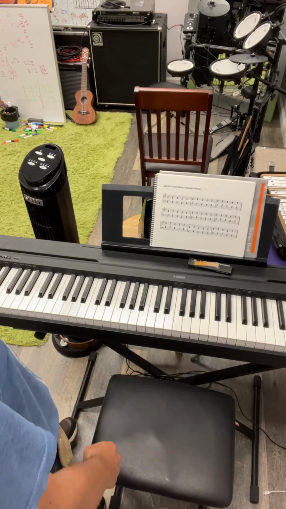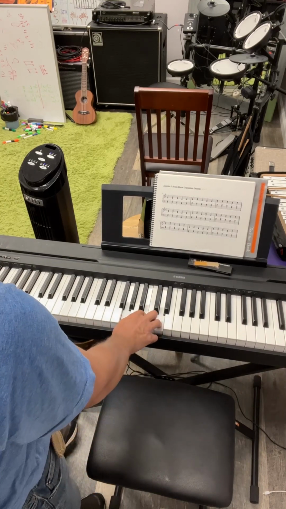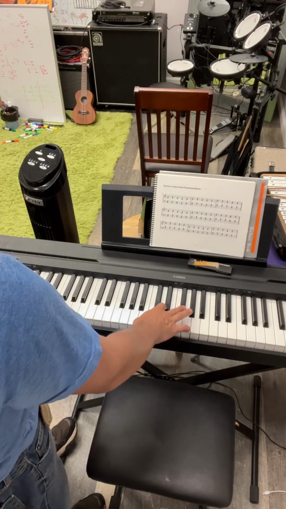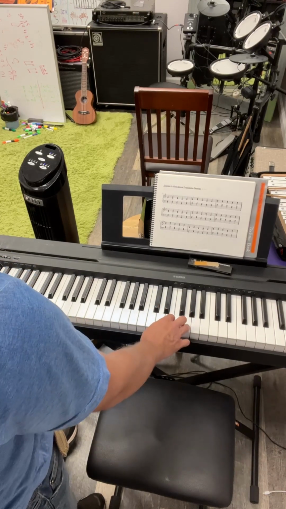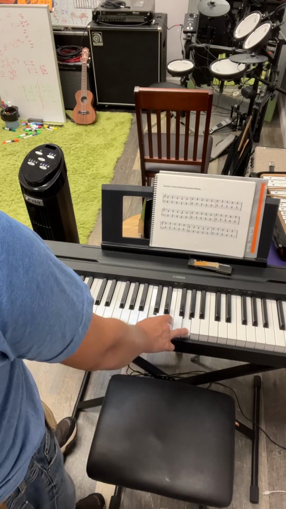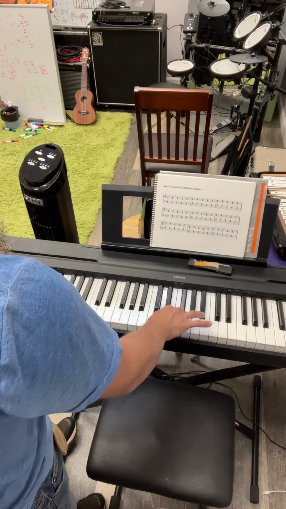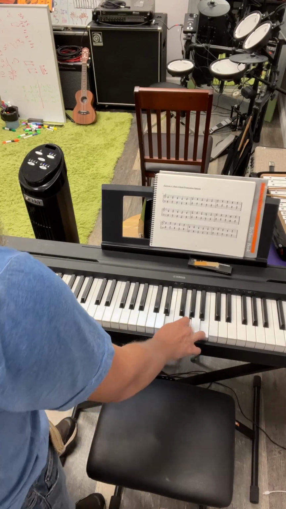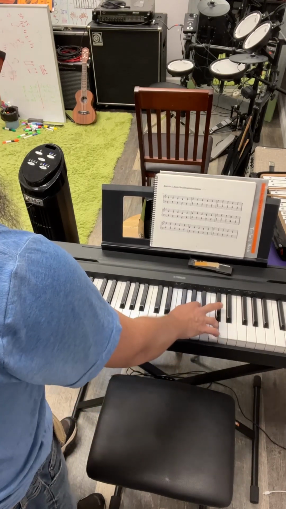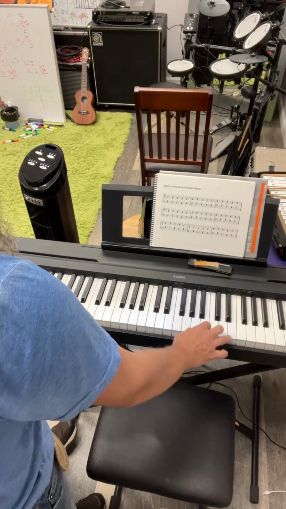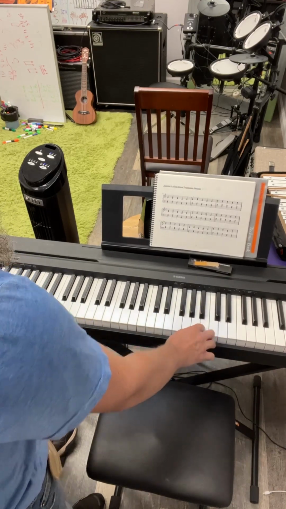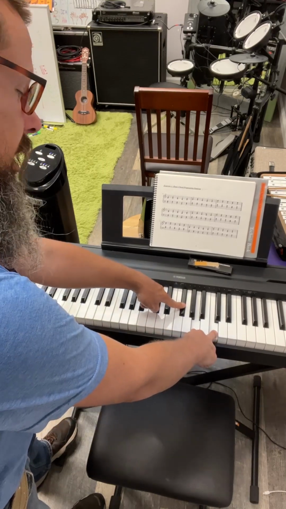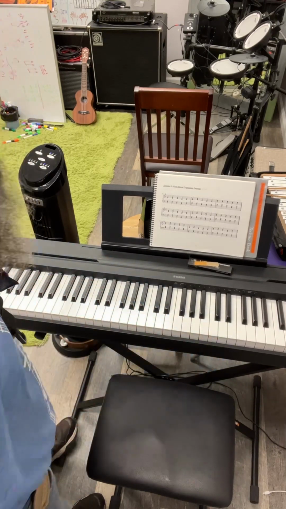In the key of G major, the supertonic minor is A minor, the mediant minor is B minor, the major 4th is C major, the major 5th is D major, the minor 6th is E minor, the diminished 7th is F sharp diminished, and then we have G major again. So the diminished 7th in the key of G is F sharp diminished.